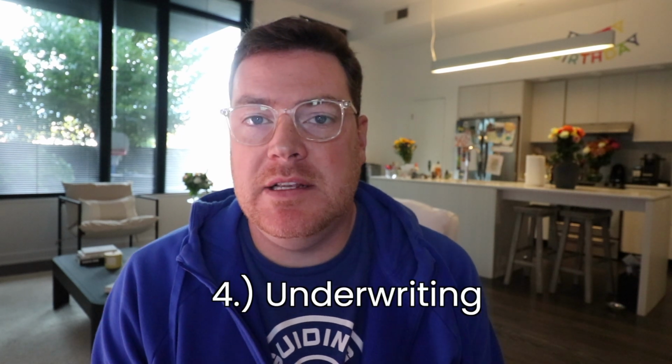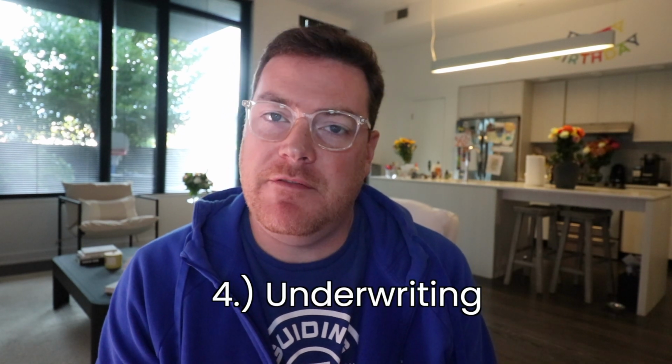Once you've completed your application and provided all or some of the documents, the next step in the process is getting your file underwritten. And there are 3 different levels of underwriting that can be done at this stage. The first 2, a pre-qualification and a pre-approval, are using what's called an automated underwriting software program. And the third is actually getting your file reviewed by the underwriter.